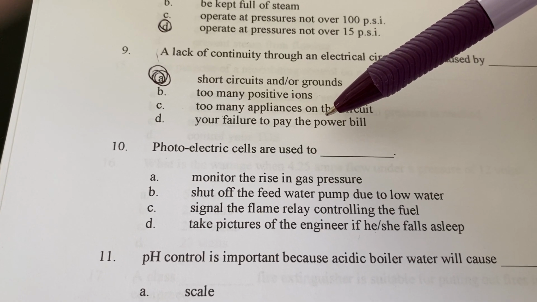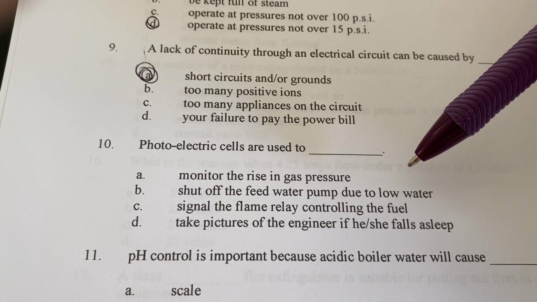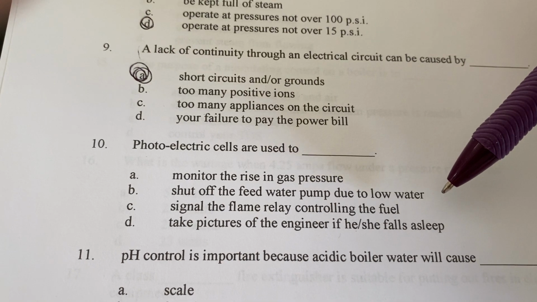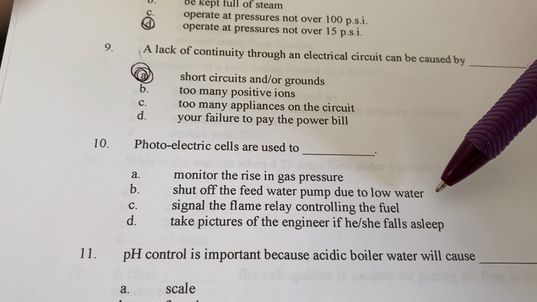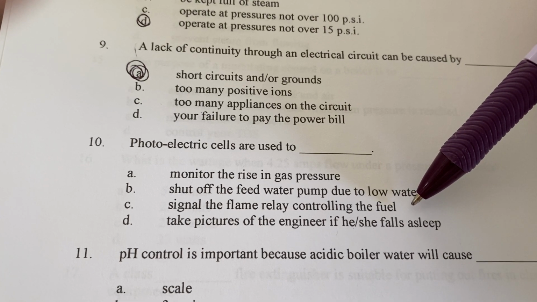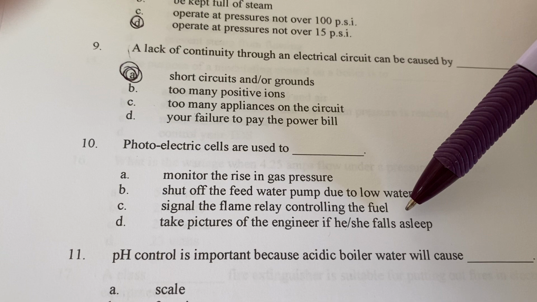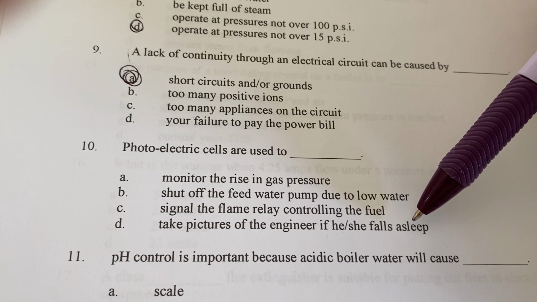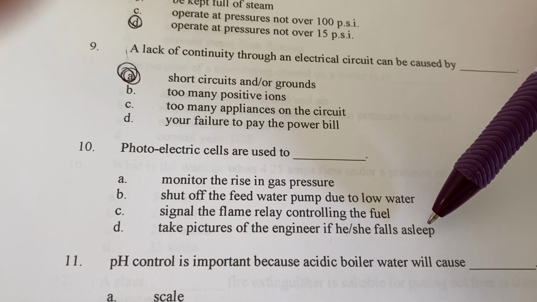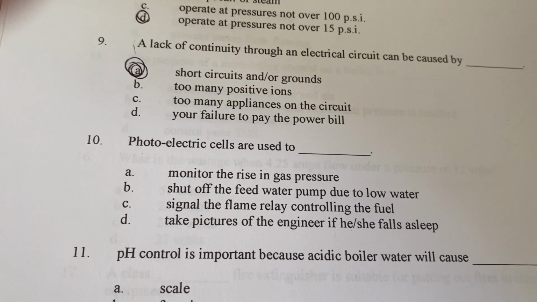So photoelectric cells are used to monitor the rising gas pressure, shut off the feed water pump due to the low water, signal the flame relay controlling the fuel, take pictures of the engineer if she or he falls asleep. So photoelectric cells, okay?